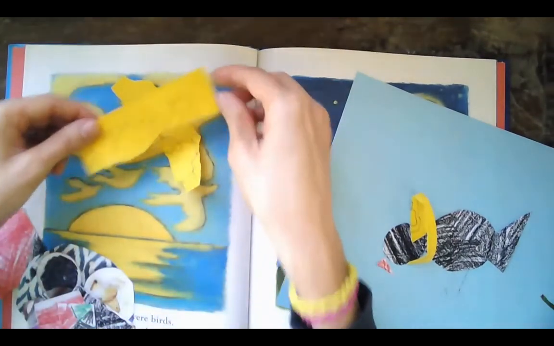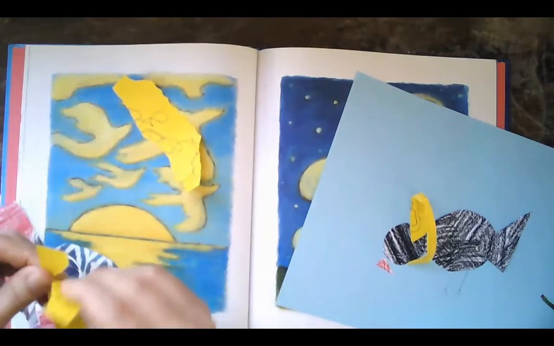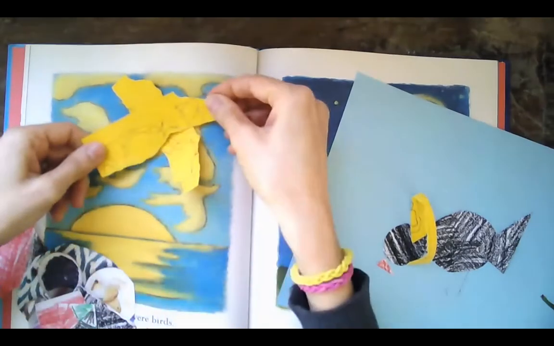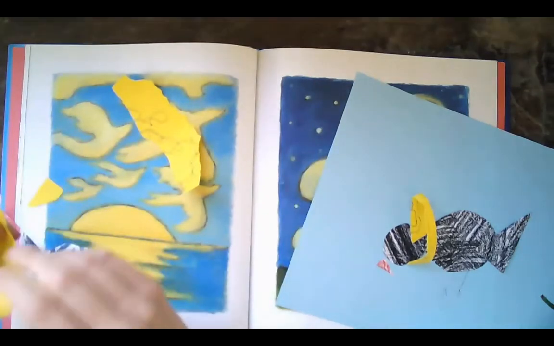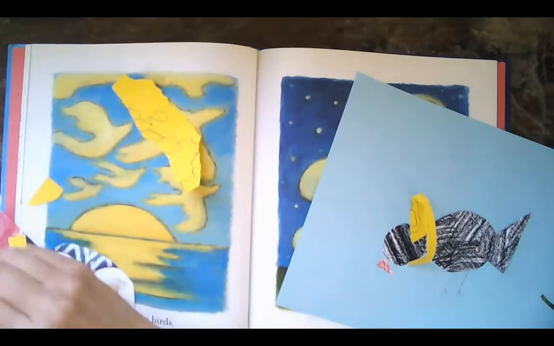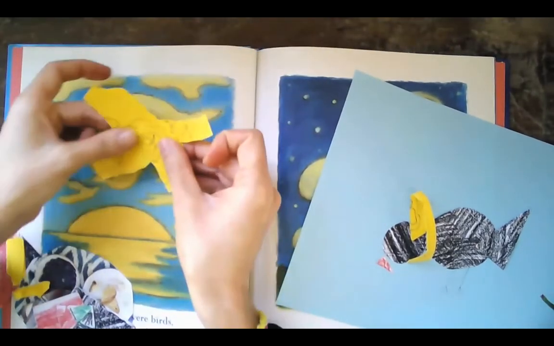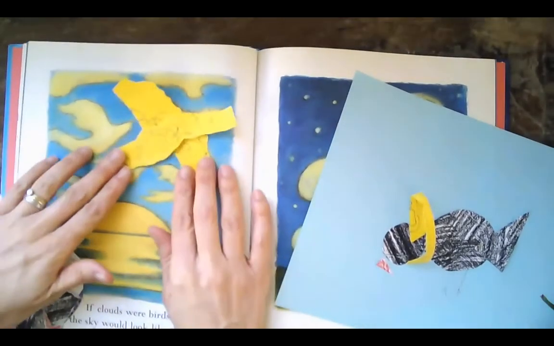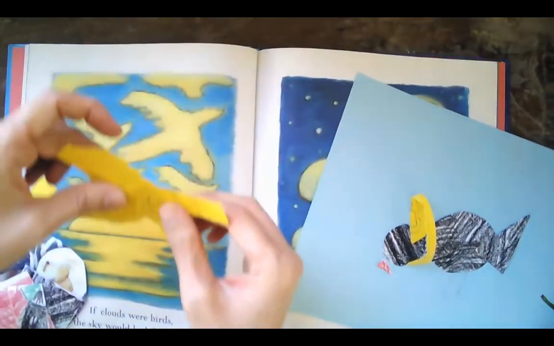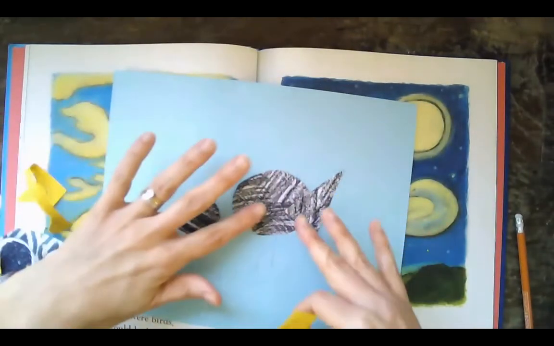And then maybe this way, I would like to do it. I'll rip paper like this. So we could try this sort of a shape, a flying bird on our page.